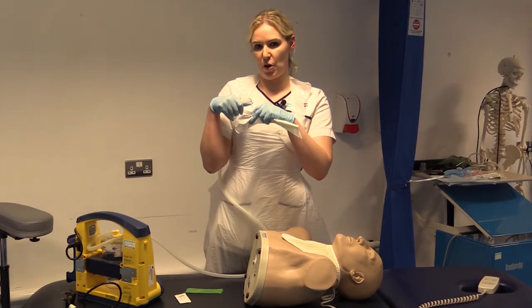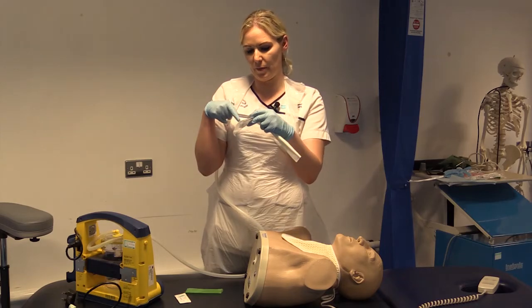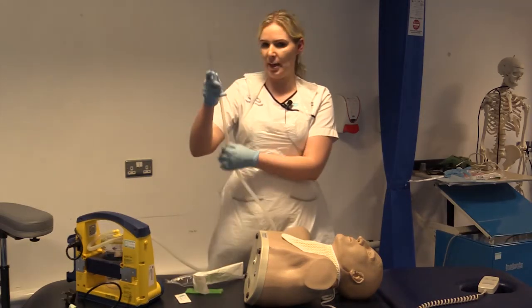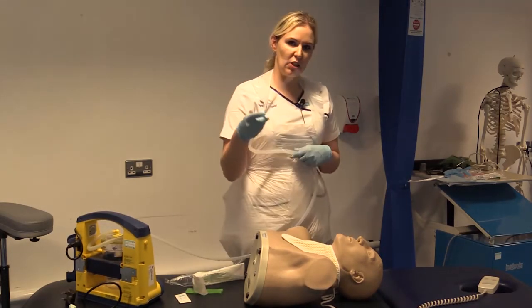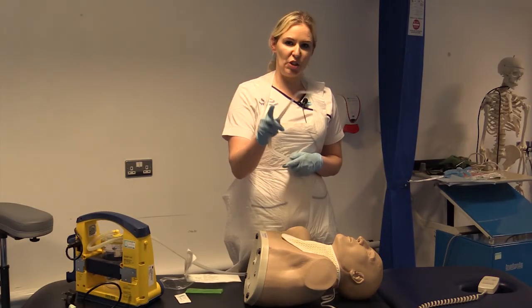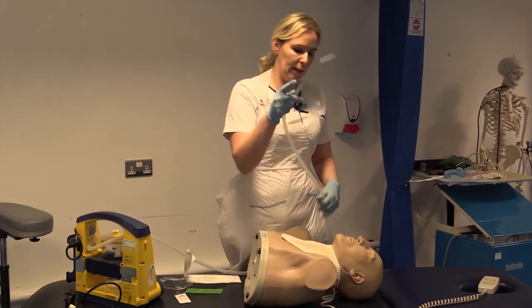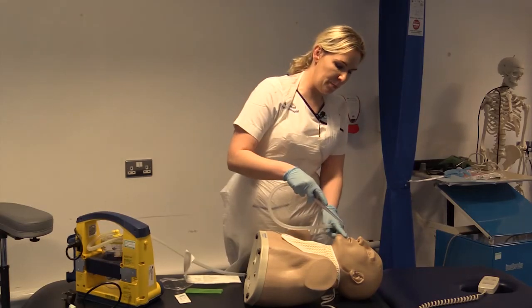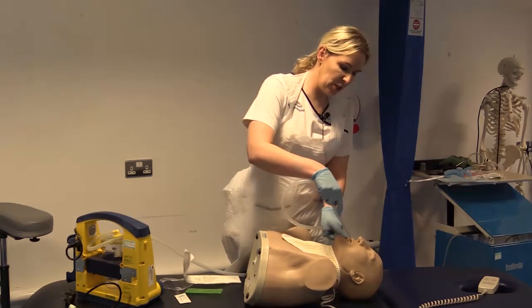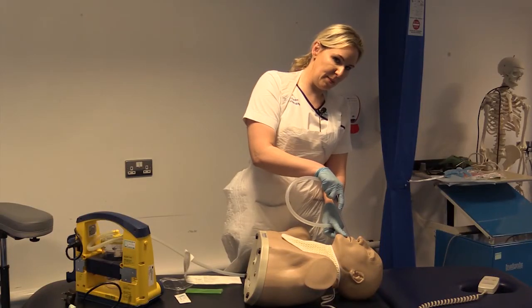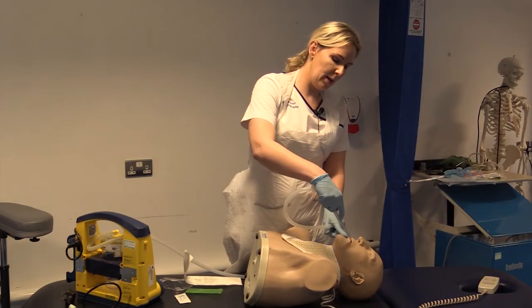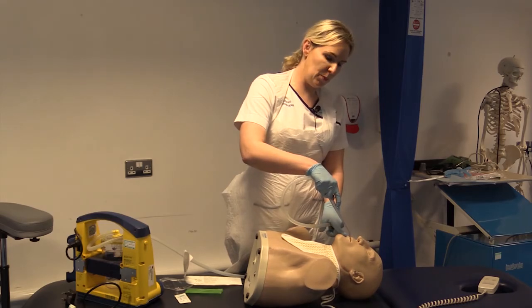Okay, you're going to slowly remove the upper part of your Yankauer catheter from the plastic sleeve. Okay, again, you're going to explain to your patient that suction is going to occur. You're going to keep your suction off until you're into the patient's mouth. Okay, so you're going to gently insert the tip, apply your suction, and you're going to remove all visible secretions in the mouth. And as you withdraw, keep your suction on.